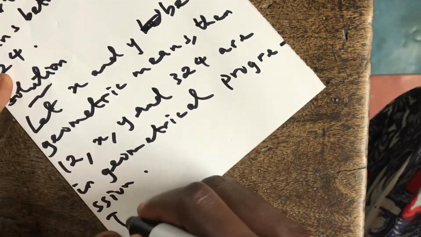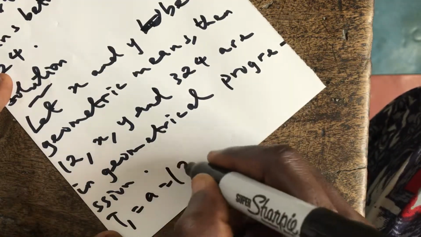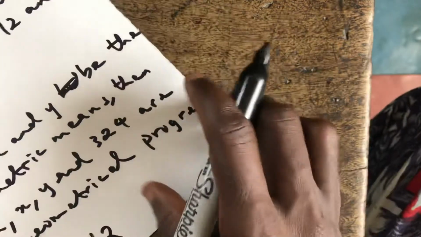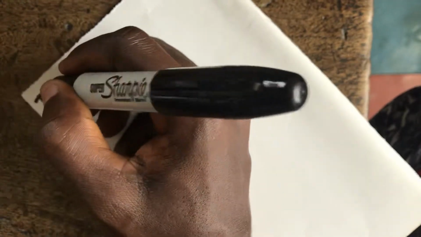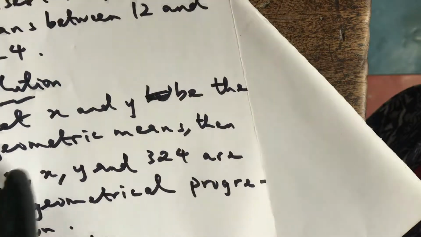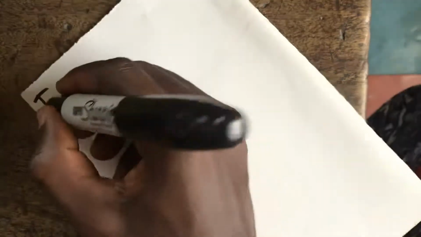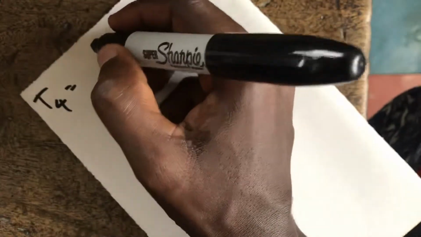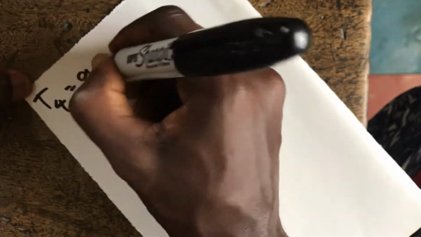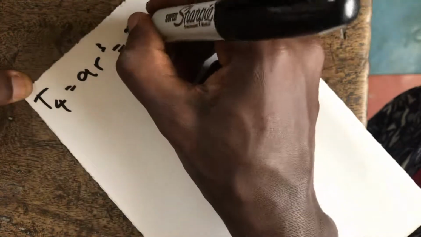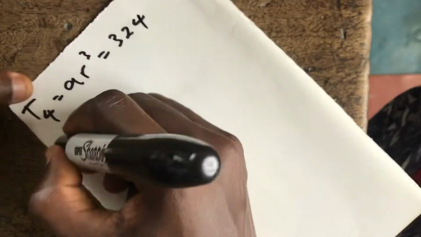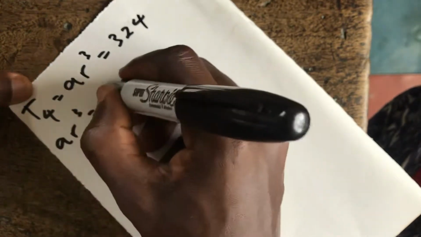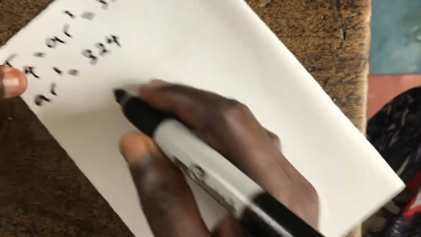So we know the first term, T1, which is a, is given as 12. And 324 is the fourth term of the progression, which is ar cubed by definition, and is given as 324. So ar cubed is equal to 324.